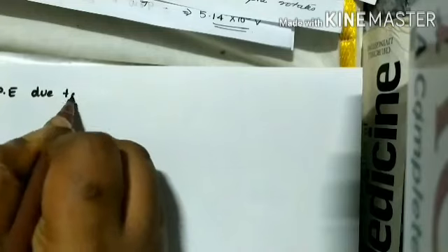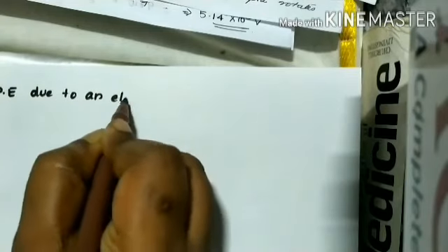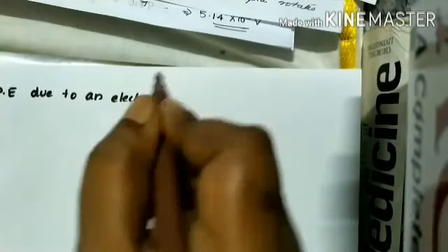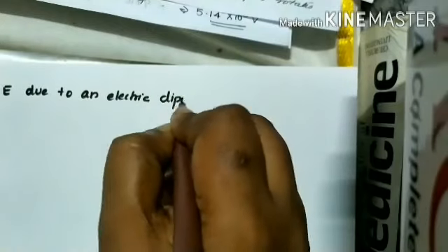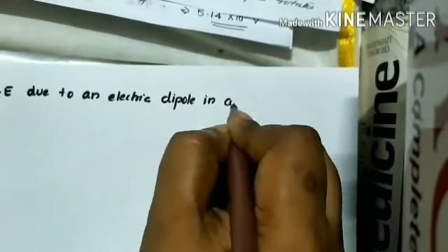So the next topic which we are going to deal with is what will be the potential energy in an external field due to a dipole. That is, potential energy due to a dipole in an external field. I hope you remember what the electric dipole was.